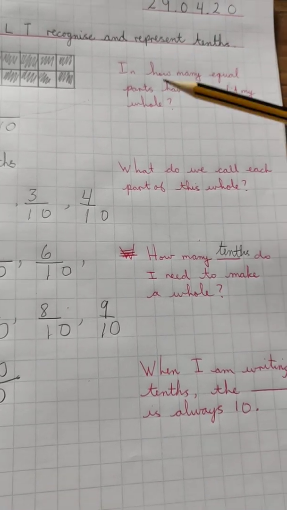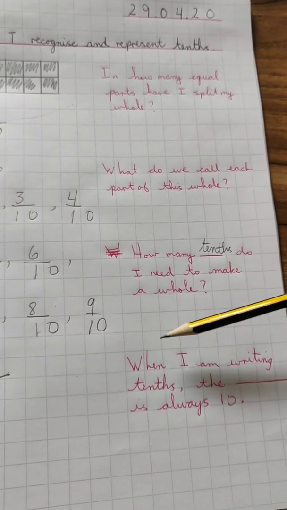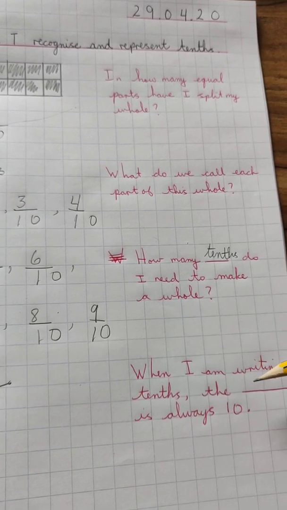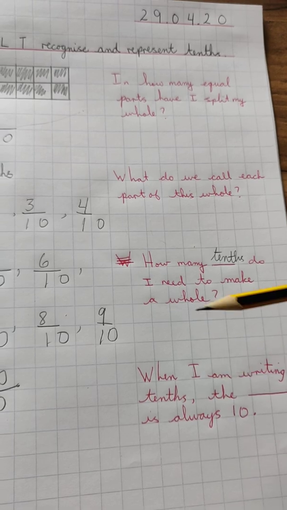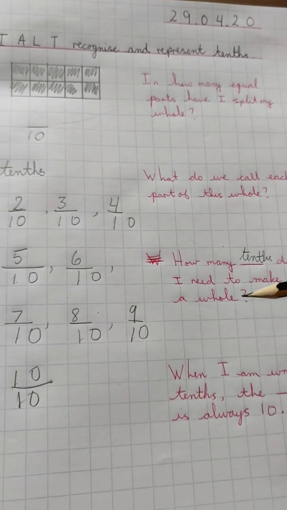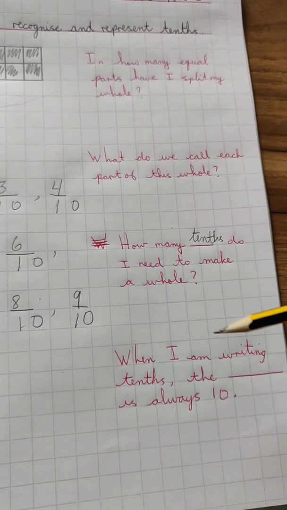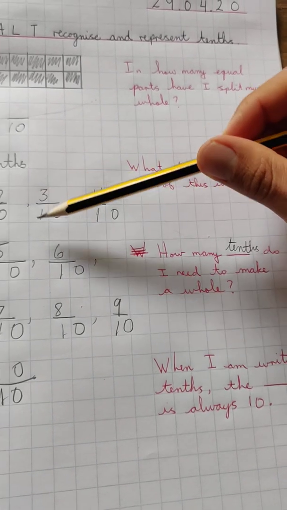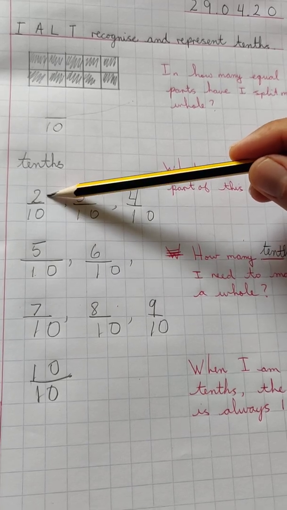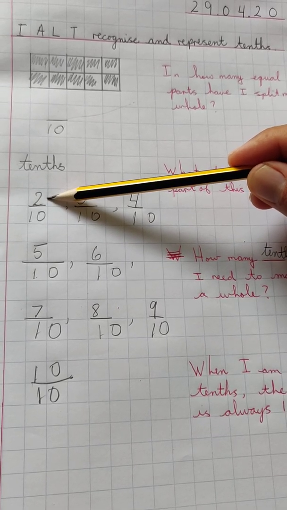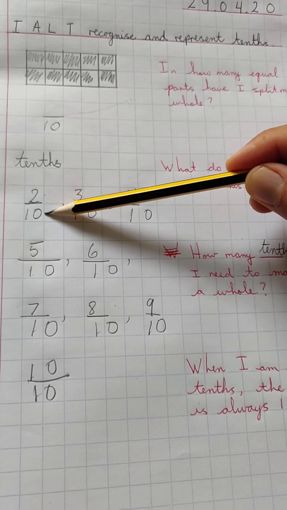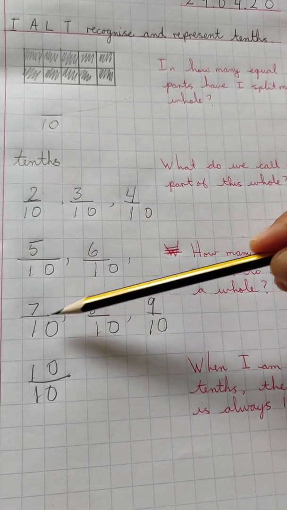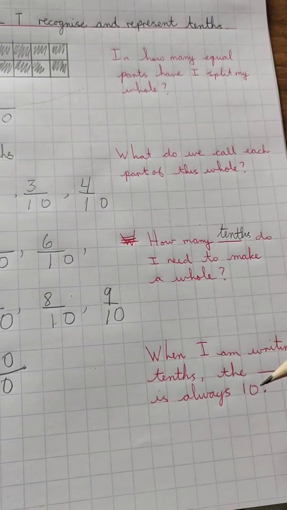Now our last question is, when I am writing tenths, the blank is always 10. So what do you think I am going to have to write in this blank? Is it my numerator, which is this part of the fraction, or is it my denominator, which is this part of the fraction? Now, what have you noticed that is always 10?